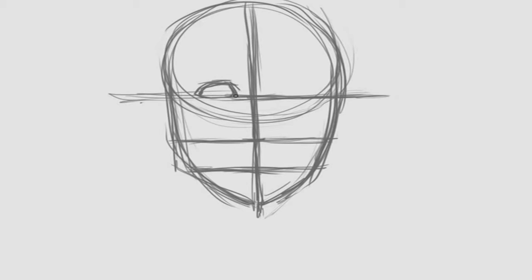So the width of the eye is the same as the distance between the eyes. And then the width of the second eye should be the same width as the first eye if you're doing this completely frontal view of the face. Go ahead and add some irises. The top of the iris is usually covered more than the bottom. The bottom usually just kind of touches the eyelid.